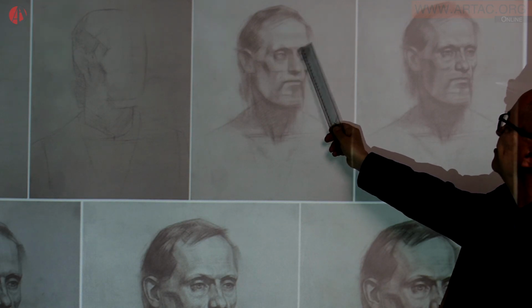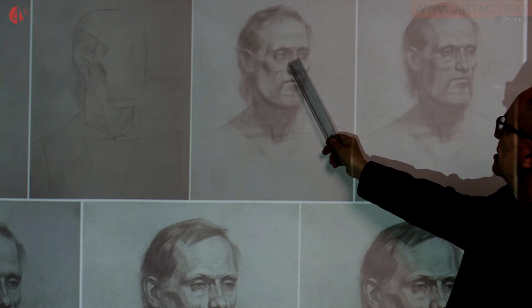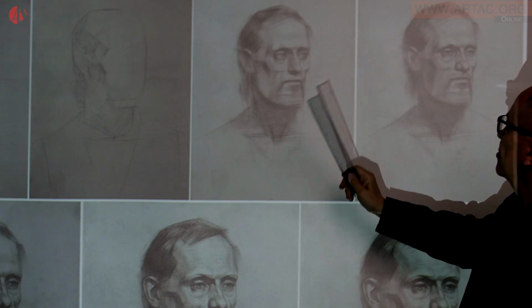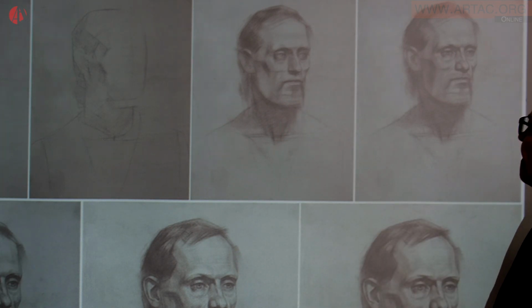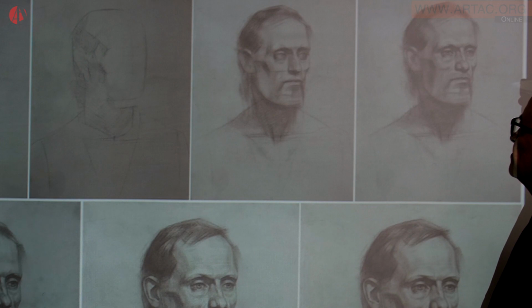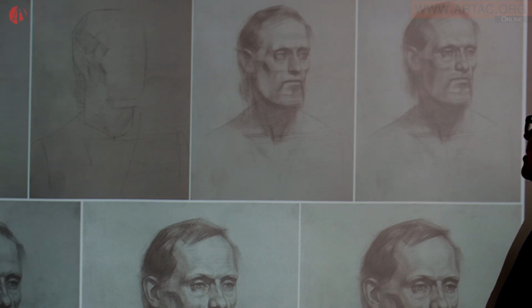Но тут важно не переусердствовать в рисовании частей лица, глаз, носа, губ. So at this point, what we want to do, we don't want to fall into temptation of going too much into the detail, really drawing the eyes, the nose, the lips.